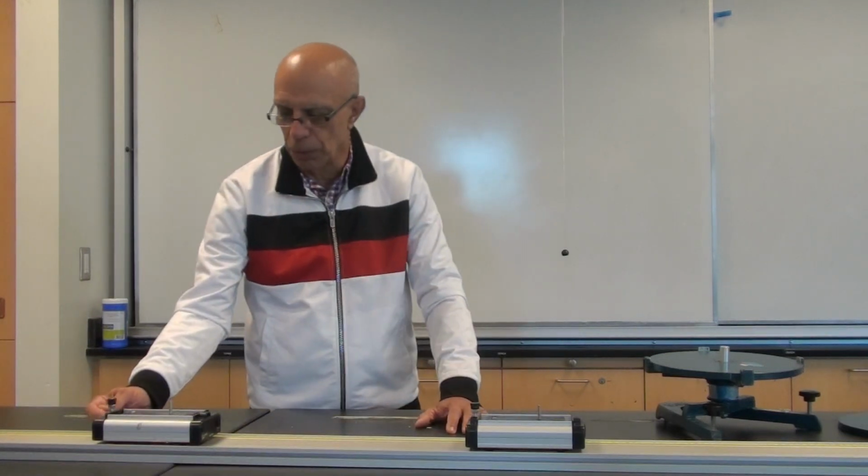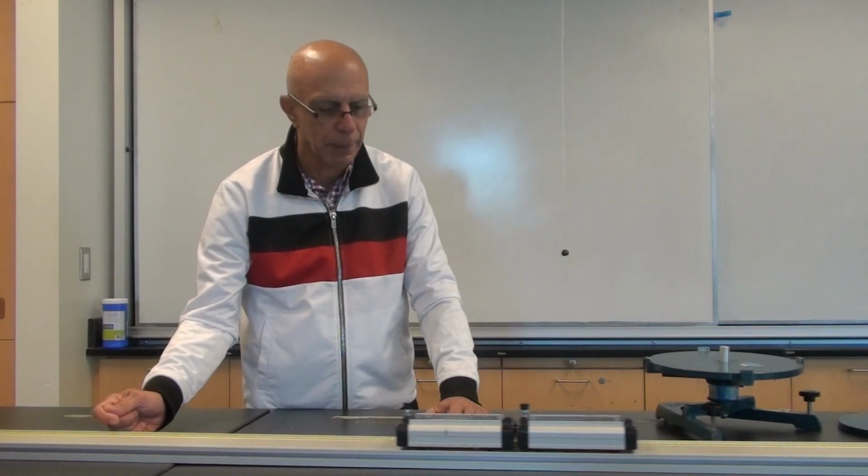linear momentum, right? Linear momentum is the combination of the speed and the mass of the object, okay? So what's going to happen to that? It's going to be conserved or not? But that's linear momentum. So let's see what happens. I'm going to do a little push, and let's see what happens.